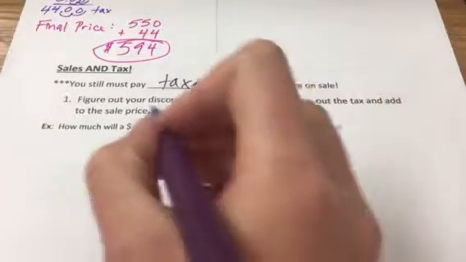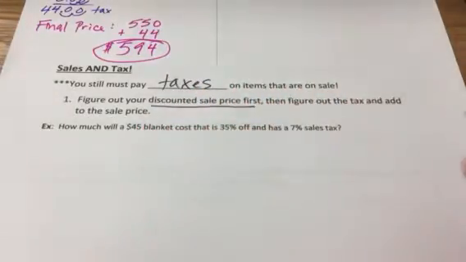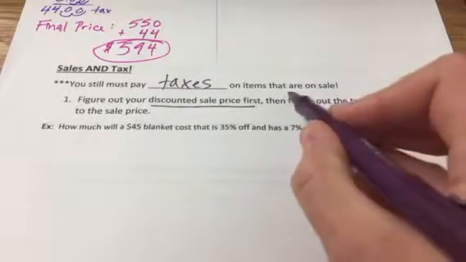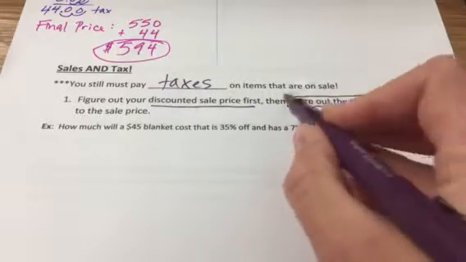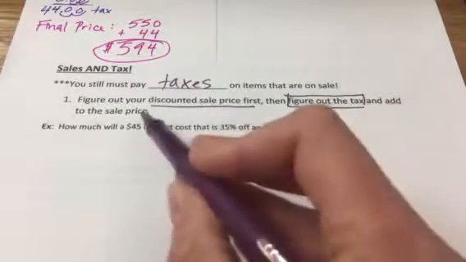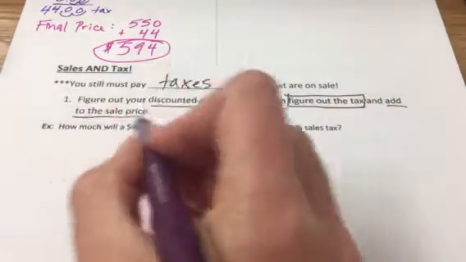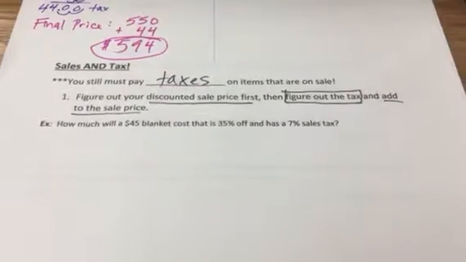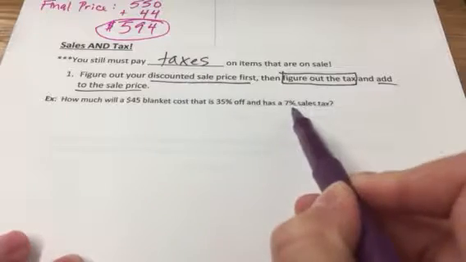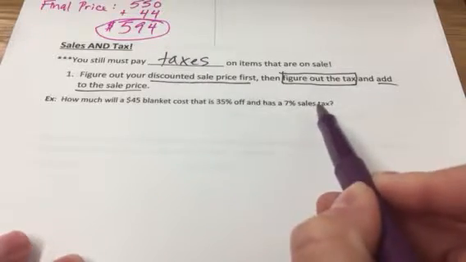So here's what we need to do. We're going to figure out our discounted price first. So we're going to find the sale price first. Then we need to figure out the tax of the sale price amount and add that to the sale price. That's going to be our last step, adding it back to the sale price. So we've got a $45 blanket that's 35% off, and we've got a 7% sales tax.